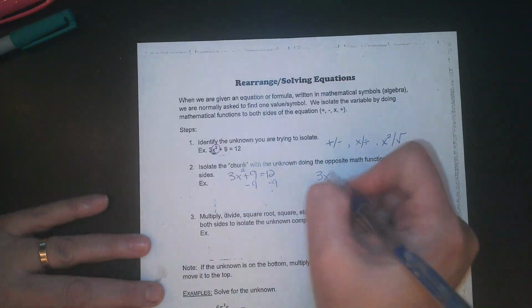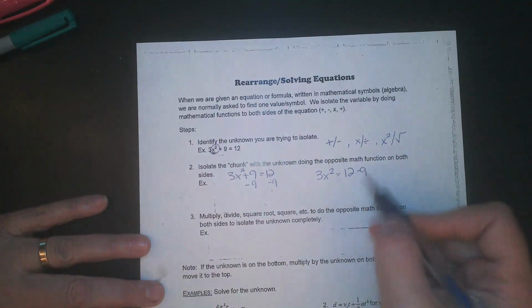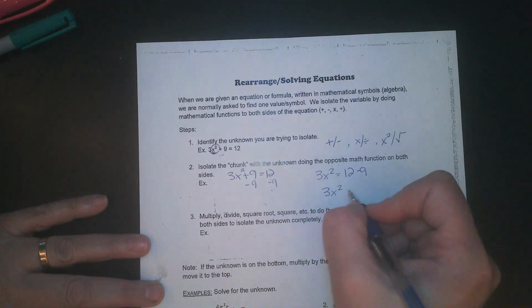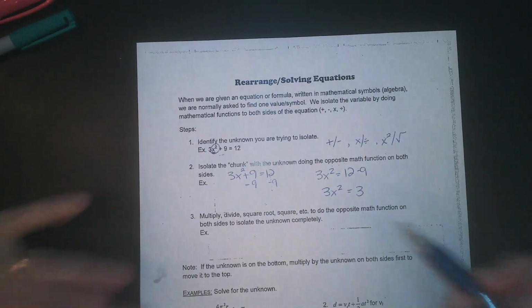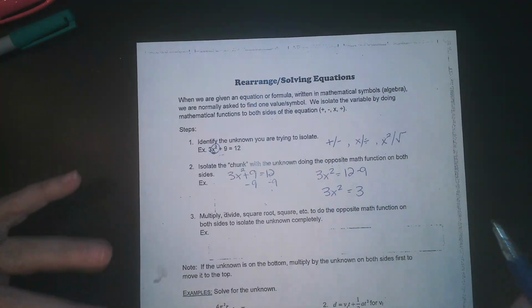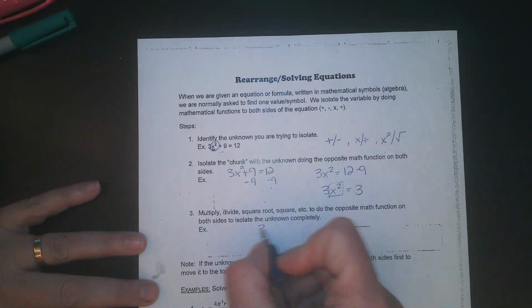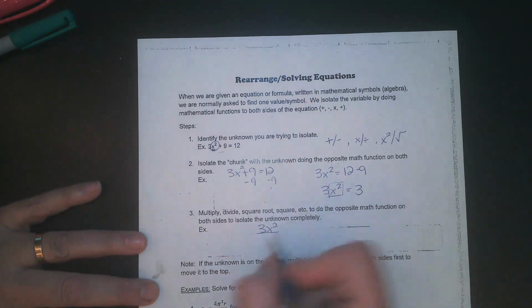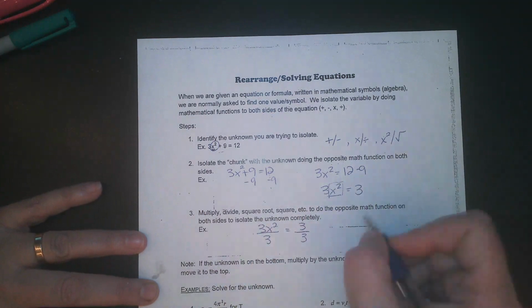And so we end up with 3x squared is equal to 12 minus 9. Because these are like terms, we can go ahead and solve them. We know that 3x squared then would be equal to 3. Now that we have no other addition or subtraction around there, we can look at isolating this particular variable out. In order to do that, we would divide, because currently it's 3 times x squared, so we would divide by 3. We would do the same thing to the opposite side.